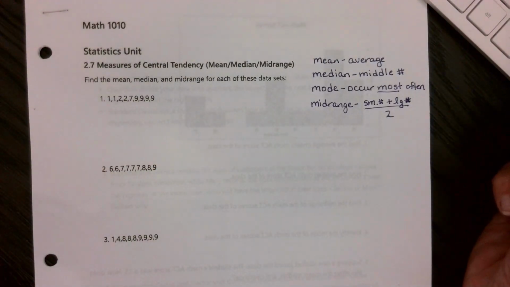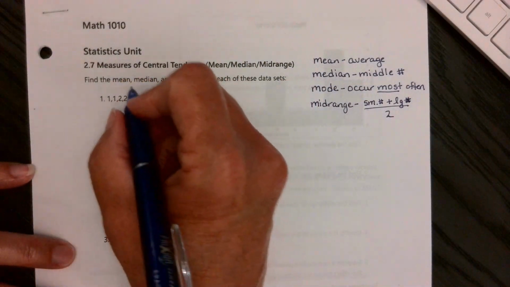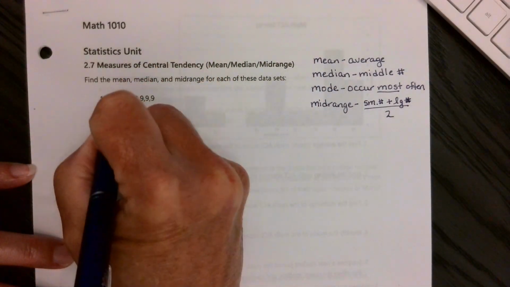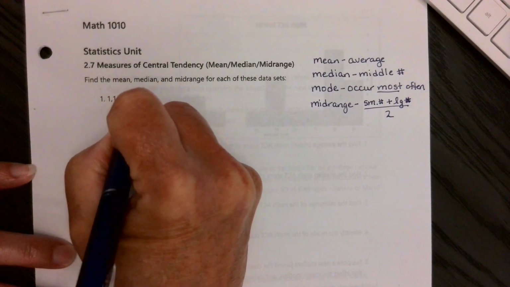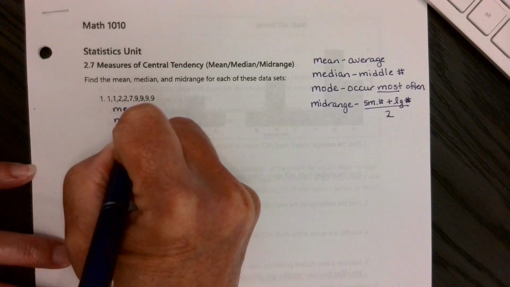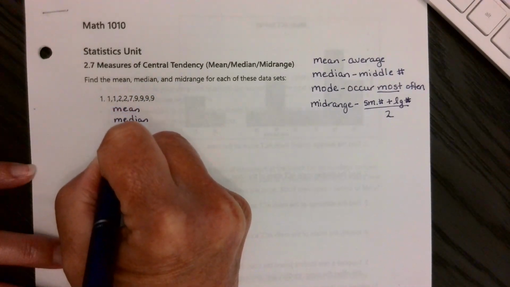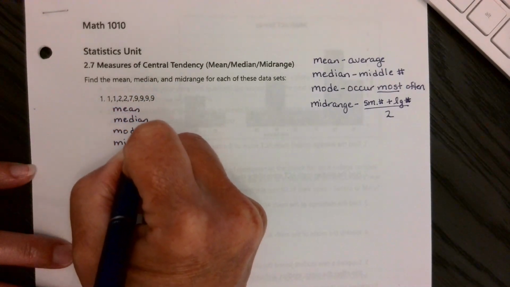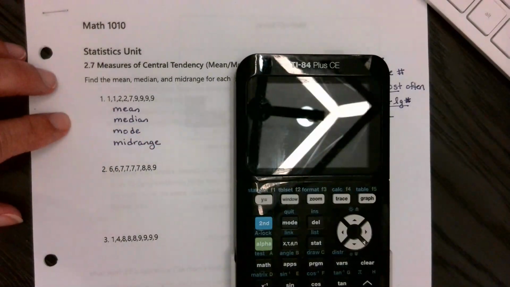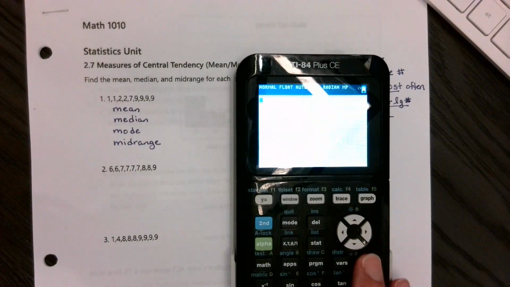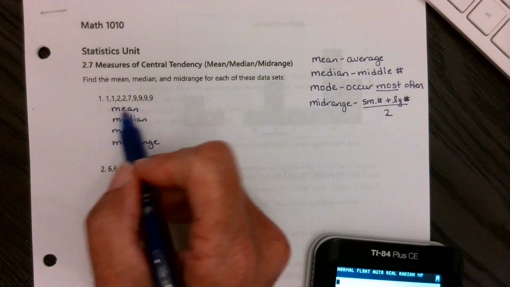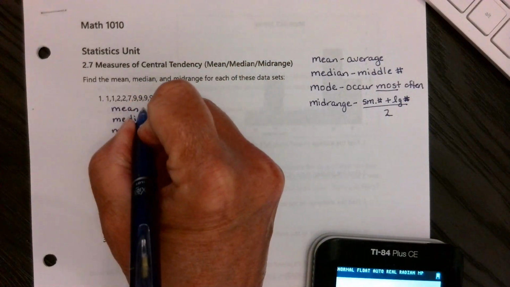Okay, so on these numbers right here, let's find the mean first. Then we'll find the median and the mode and then the mid-range. Okay, so for the mean, you add them all together and you divide by how many you have.